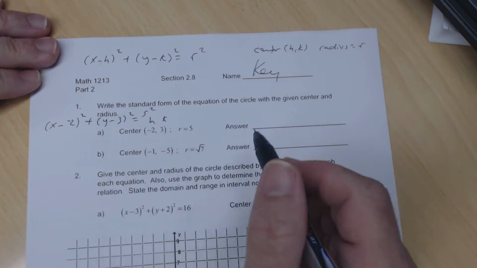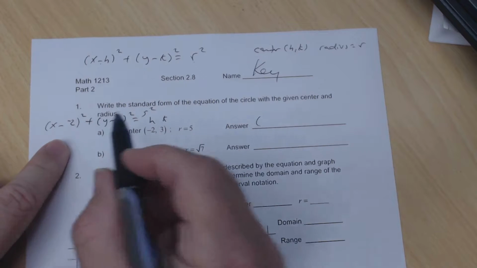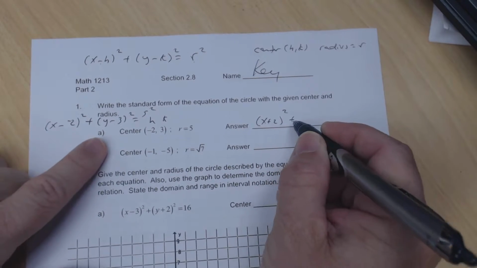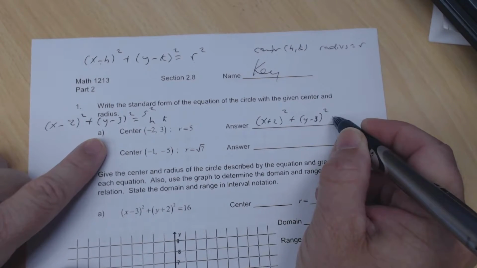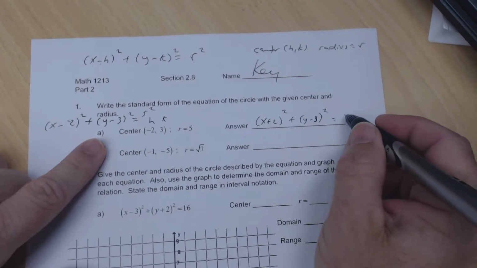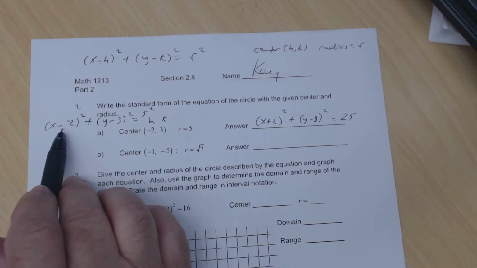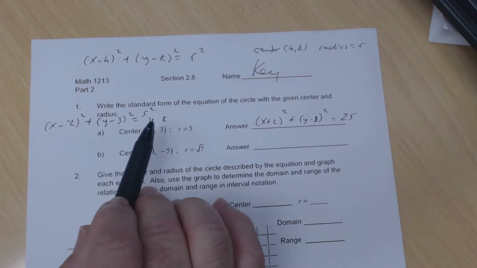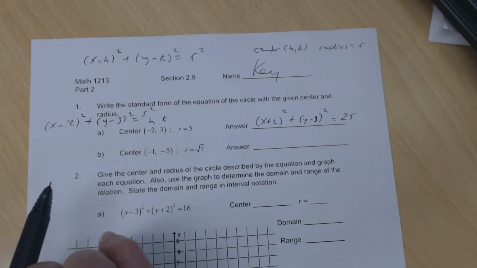I need for you to rewrite it like this. It's important that you say this. x subtract a negative 2 means the same thing as x plus 2 squared. Plus, and then that's going to be y minus 3 squared. That's a 3. And then 5 squared. Don't leave it as 5 squared. You got to say 25. So a couple of things. Don't leave this as x subtract a negative 2. You need to rewrite it as x plus 2. And don't leave this as 5 squared. You need to rewrite it as 25.